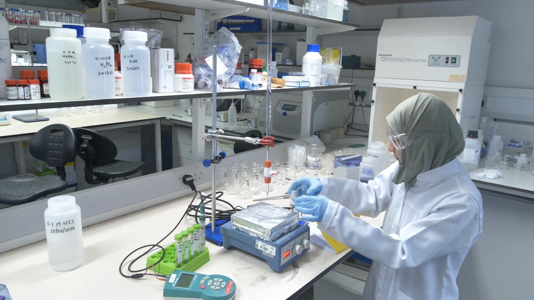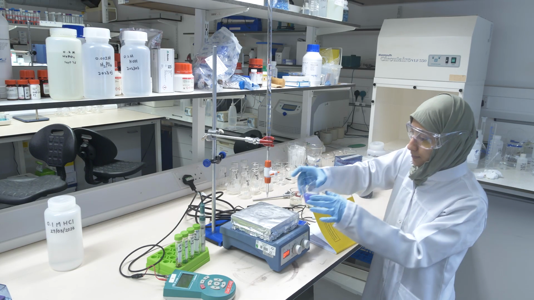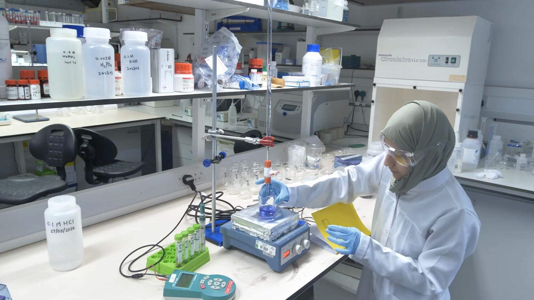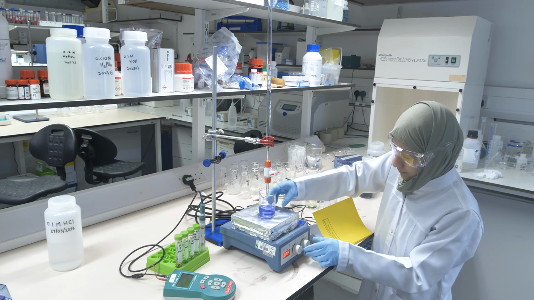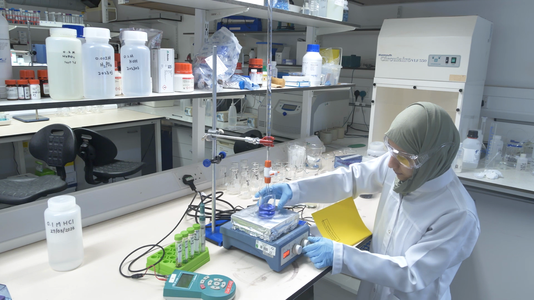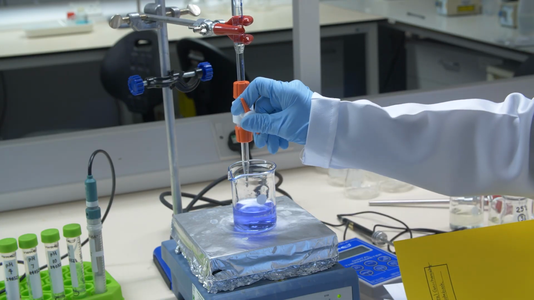So that has been repeat number 2, and now the last repeat, repeat number 3. Again, you see it's very nicely blue. Make sure that there's a nice vortex forming so that the solutions are well mixed, the filtrate and the acid which you add, and then you just repeat it again and again.